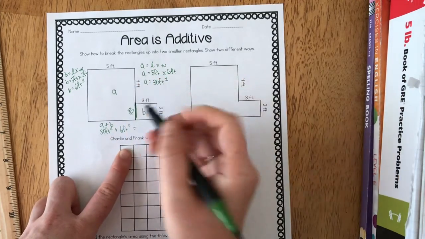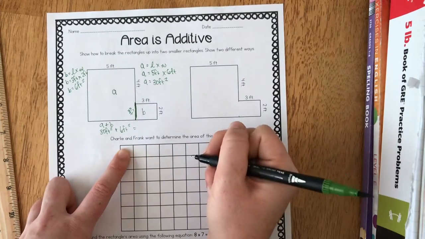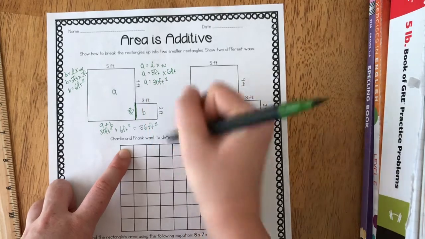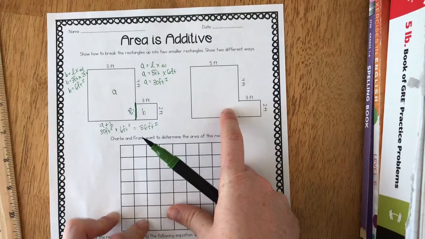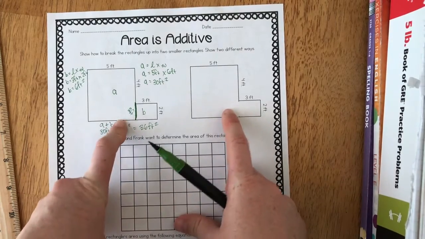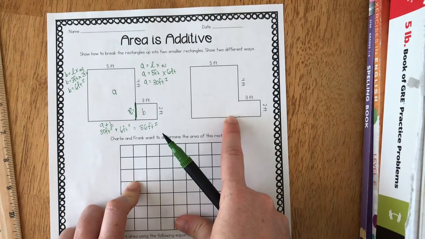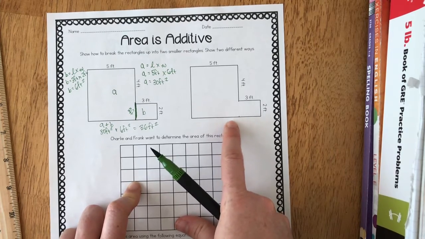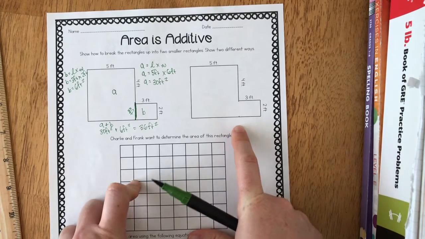So the area of my total shape, A plus B, is going to be what? 36 feet squared. Okay. Now look at this shape. It's the same as this one and the measures are all the same, but is there another way that we could have broken apart our rectangles or drawn our rectangles to solve for the area? Pause for a moment and see if you can find another way to break this into two rectangles.